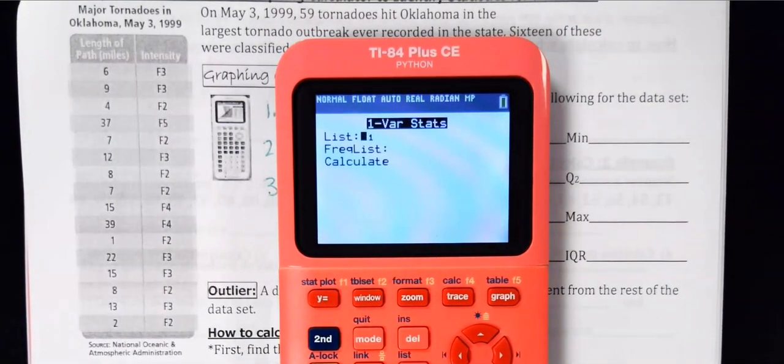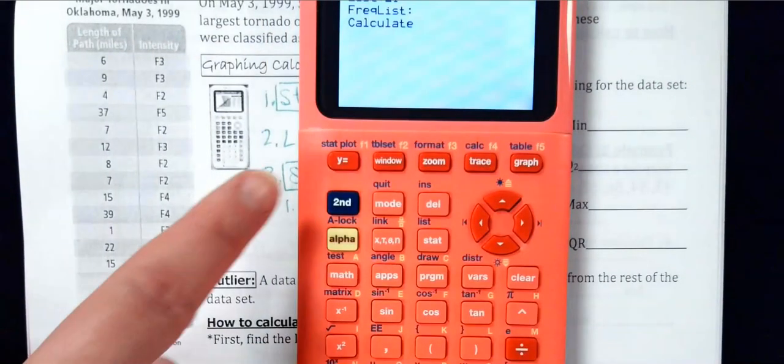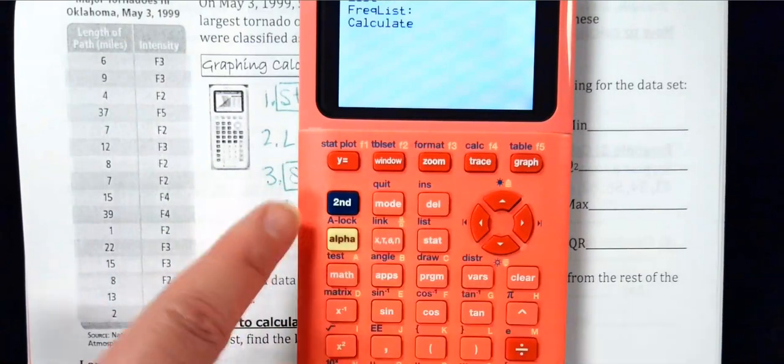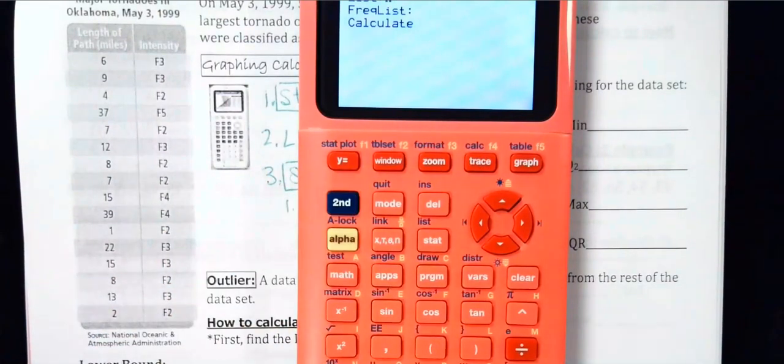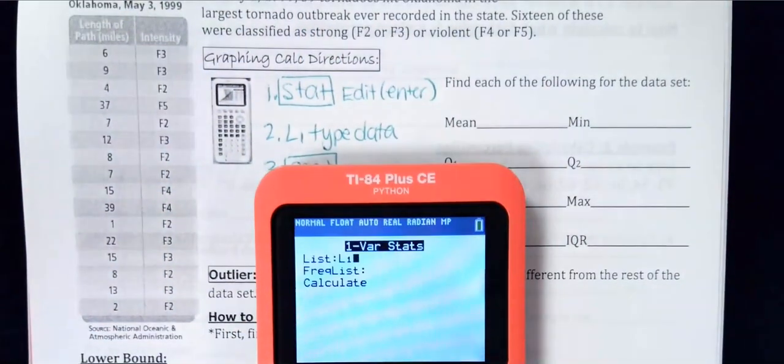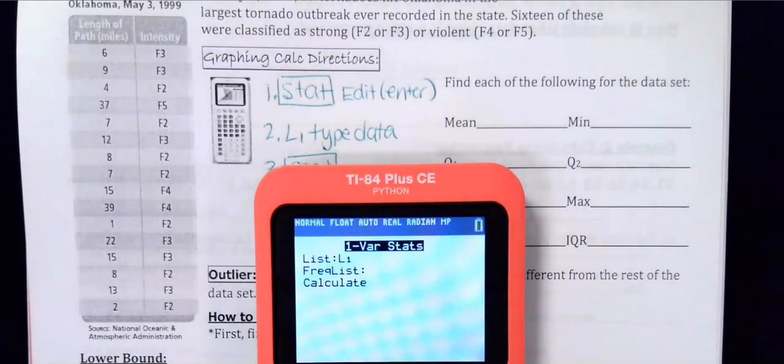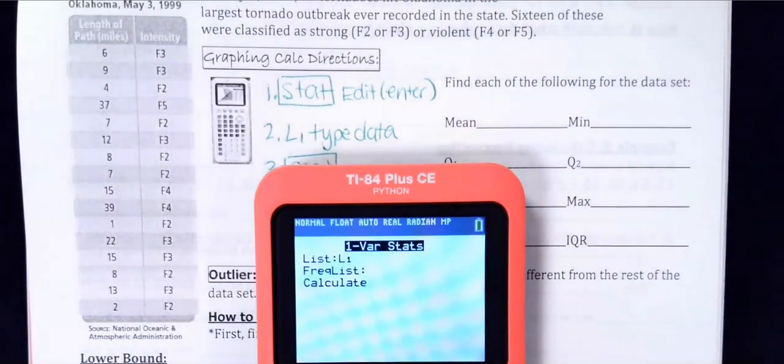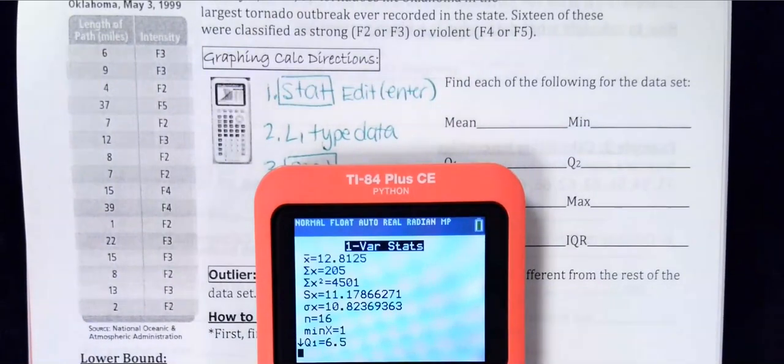Now, if you have this on your screen, it should say list 1, because that's where we typed the data. If it doesn't say list 1, it's really easy to fix. You can clear that and just hit second and then the number 1, and then that will put list 1 in that place. If it already says list 1, you're just going to keep hitting enter until the data shows up for you.